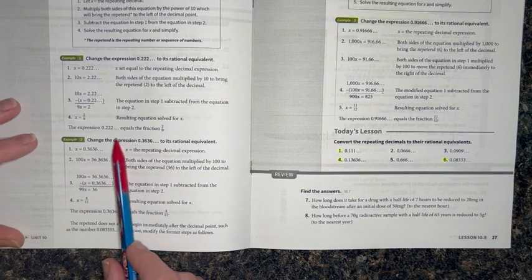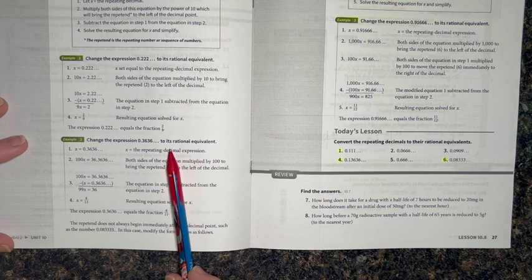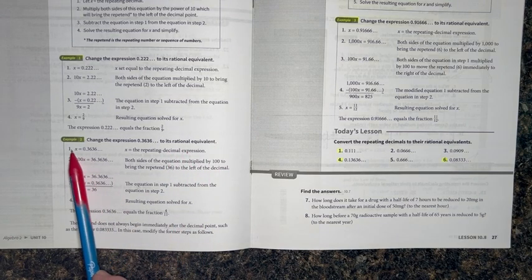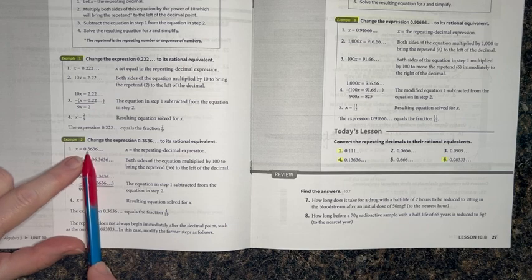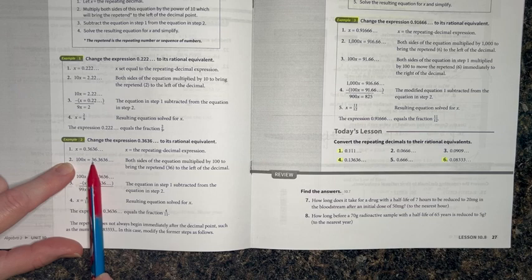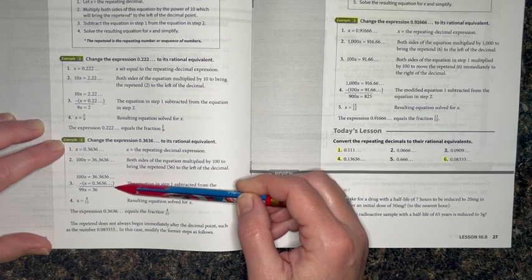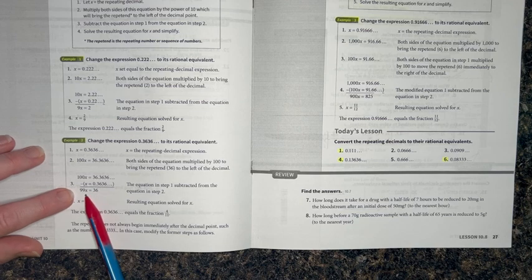All right, let's take a look at another example. Number 2. Change the expression 0.3636 on and on forever to its rational equivalent. So x equals 0.3636 on and on forever. But this time, because our repeating is 2 numbers, we're going to have to multiply by 100. So 100x equals 36.3636 forever. You take equation 2, subtract equation 1. So 100x minus x equals 99x's.